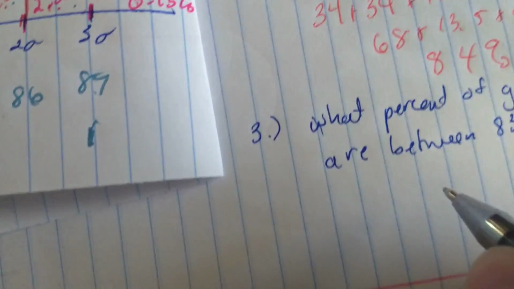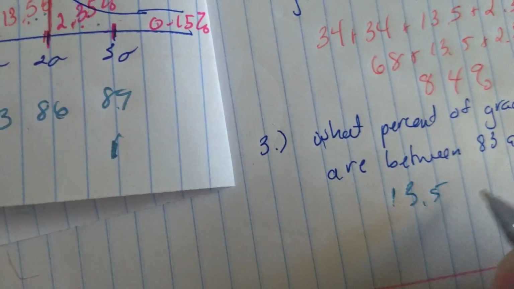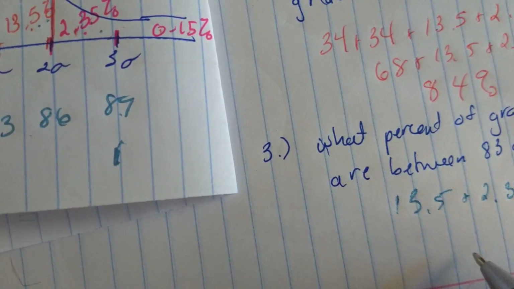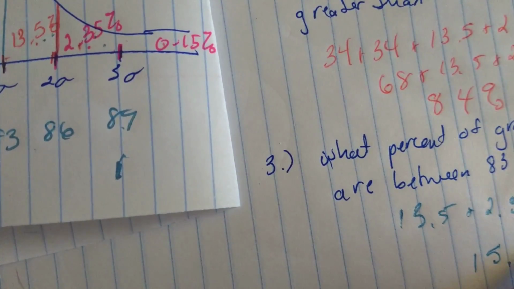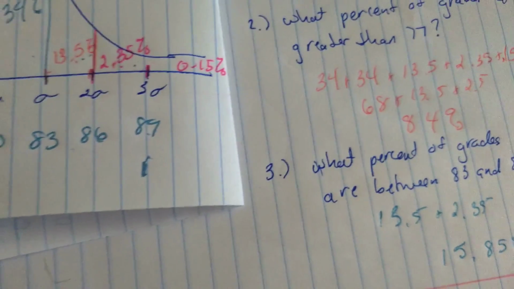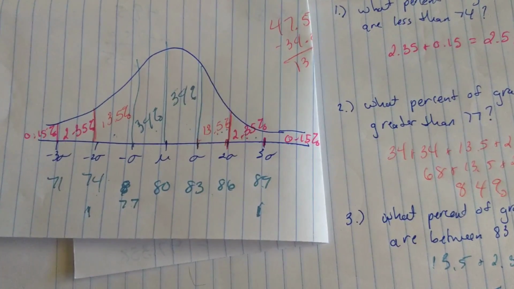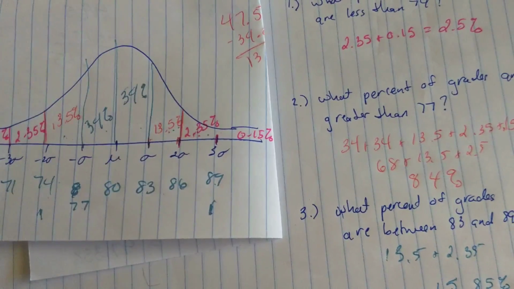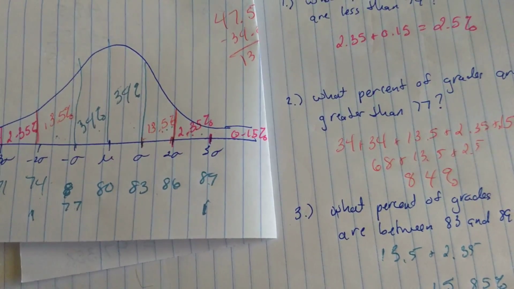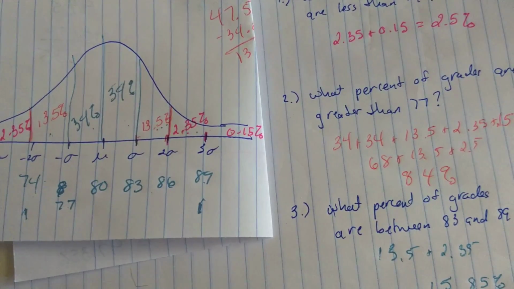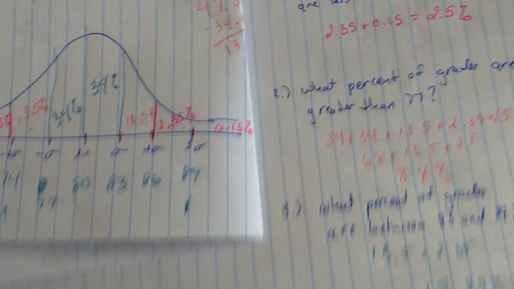So here, we're looking at 13.5 plus 2.35, which is 15.85%. Again, it is very useful to use the 68, 95, 99.7 rule if the values are nice multiples of the standard deviations.